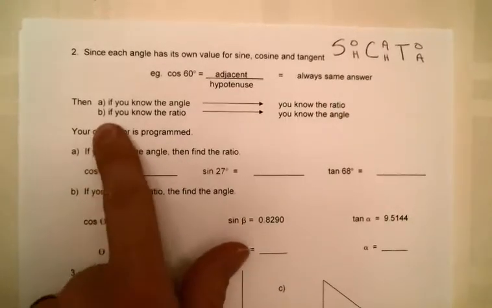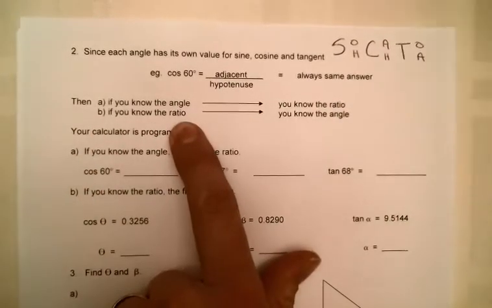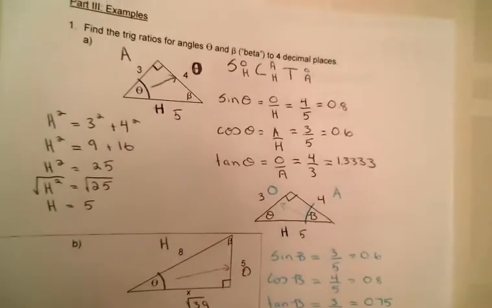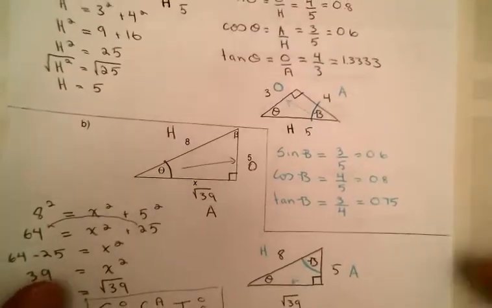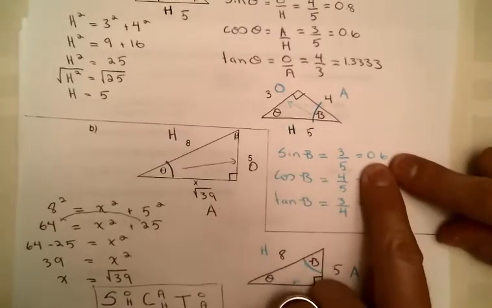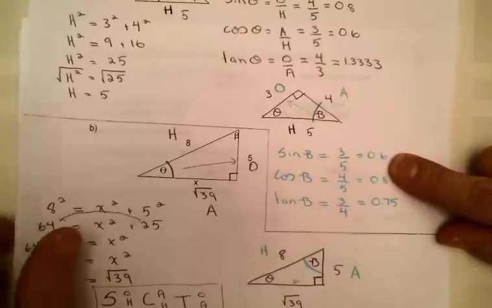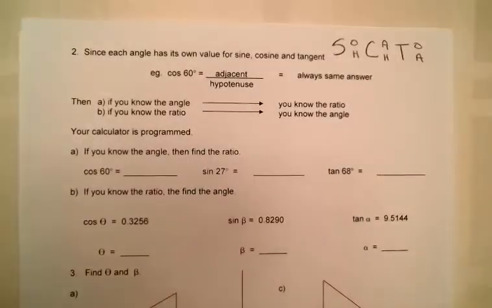Part B, if you happen to know the ratio, which is like all the examples we just did, we worked out the ratios. We got sine B, there's the ratio, 3 over 5 is 0.6. We can actually know the angle. So we're going to show you how we get there now.